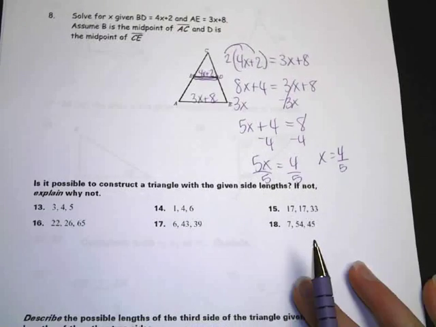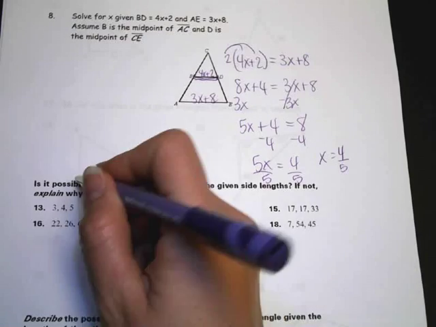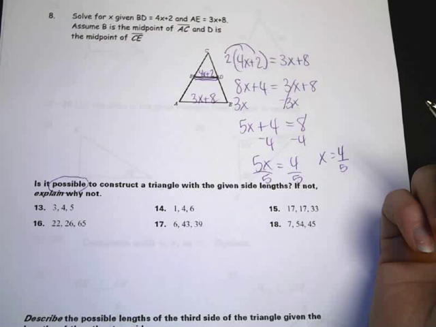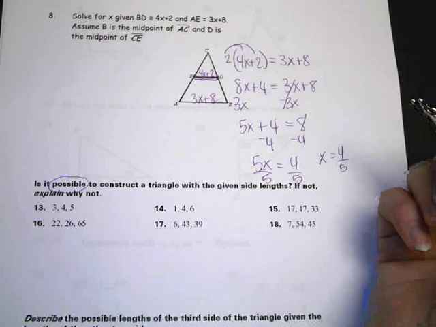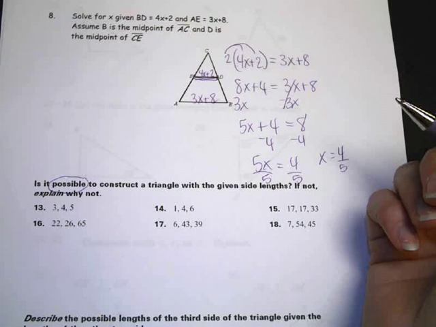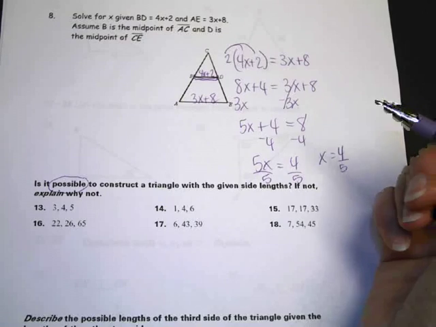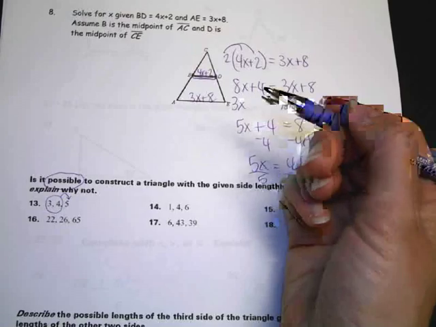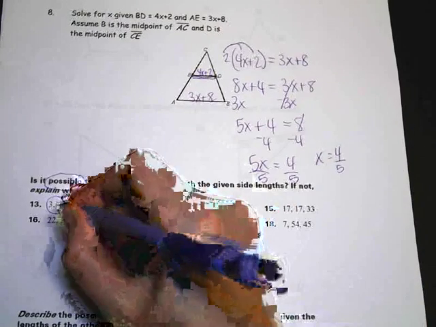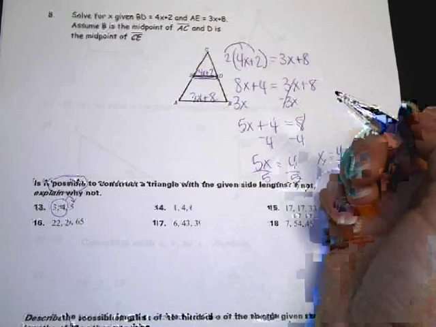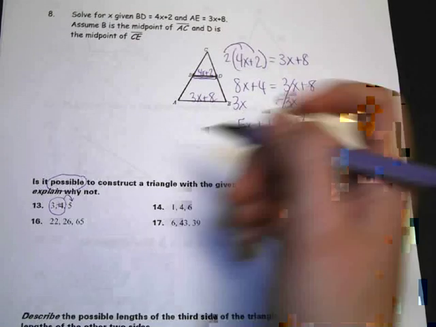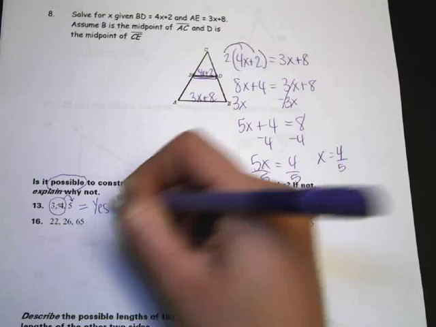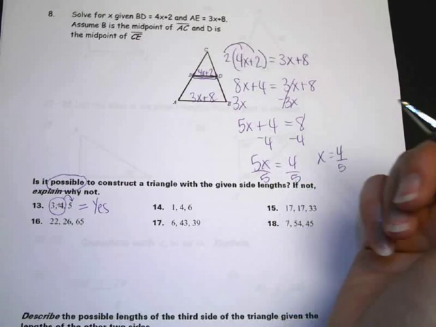This next section asks if it's possible. Is it possible to construct a triangle with the given side lengths? In order for a triangle to be a triangle, the two smallest sides have to add to be greater than the third. So we're going to add the two smaller ones and see if it's greater than the biggest one. 3 plus 4 is 7, and 7 is greater than 5. So this one's a yes.